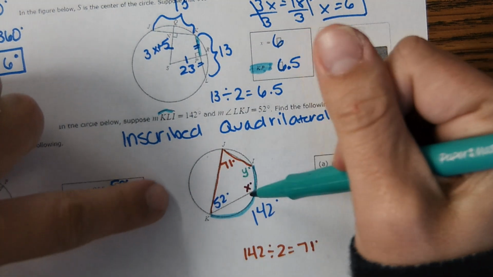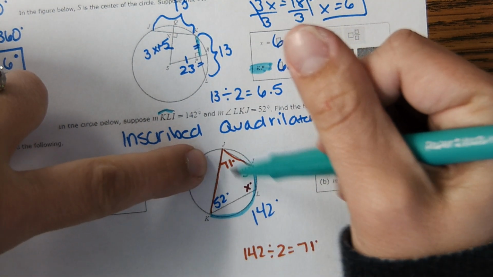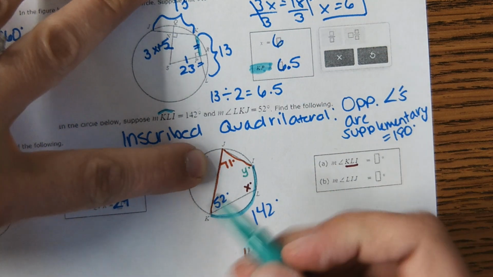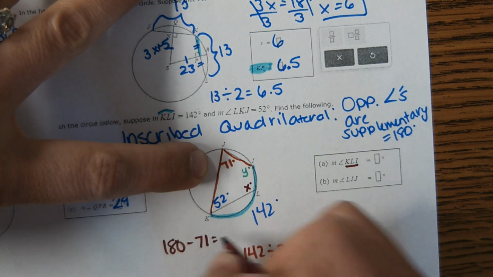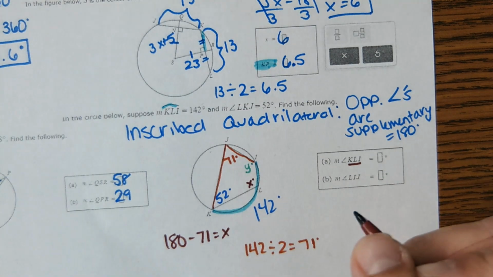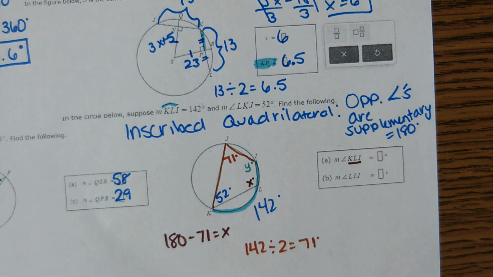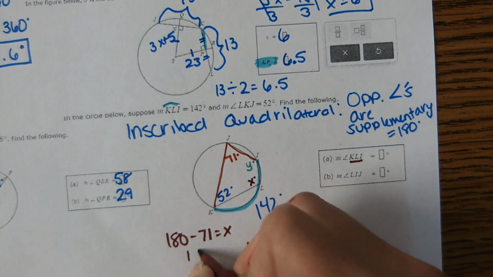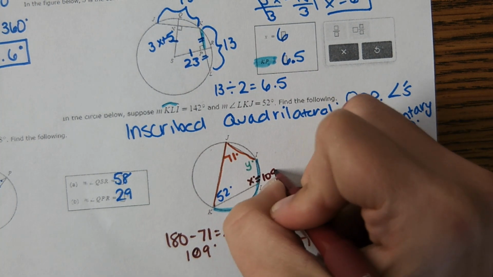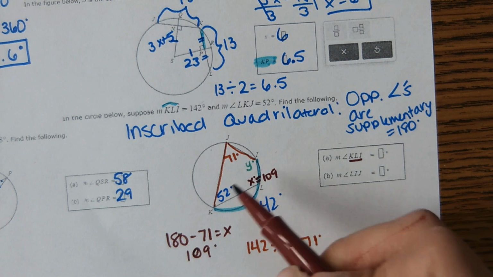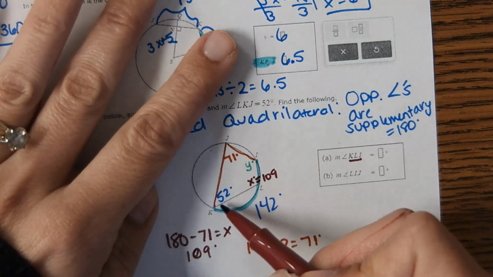Okay, so opposite angles are supplementary. This plus this would equal 180. So we can do 180 minus 71 equals X. 180 minus 71 is 109 degrees. So this is 109. And then for this angle, these two are supplementary.